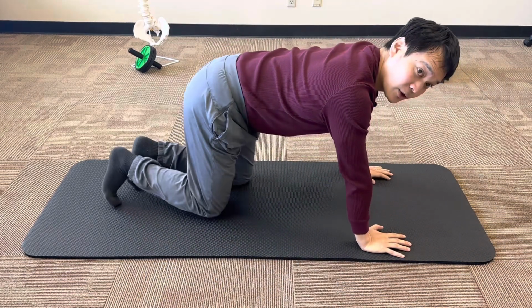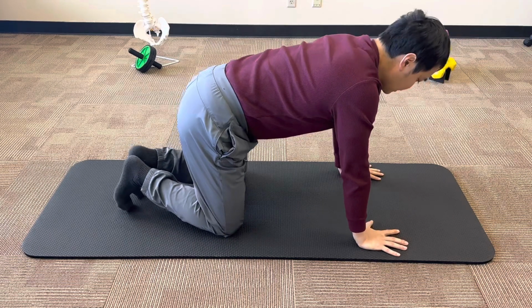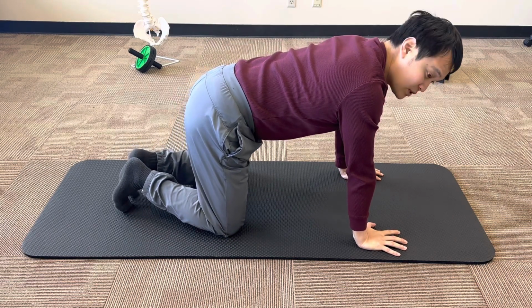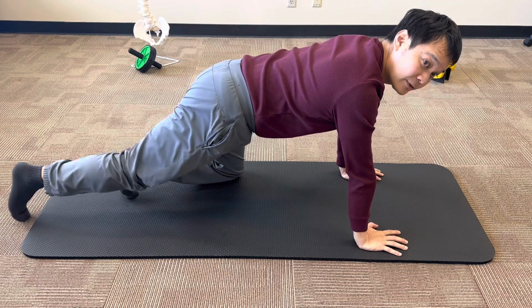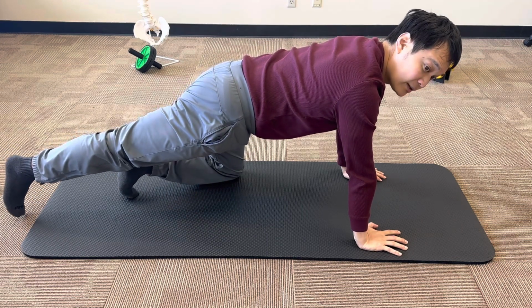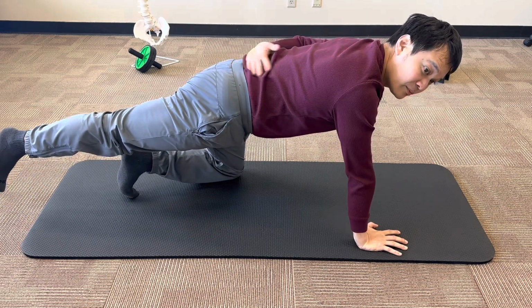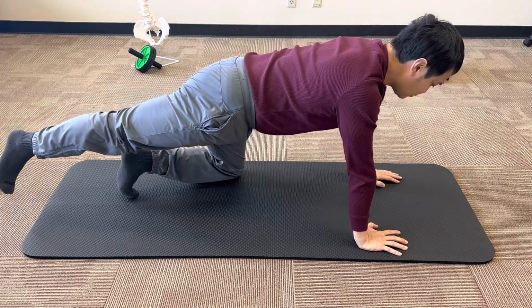So we'll have you start on your hands and your knees like so. And our goal is to try to slide and lift your leg as far back and up as you can while making sure your back is staying completely flat and completely straight the whole time.